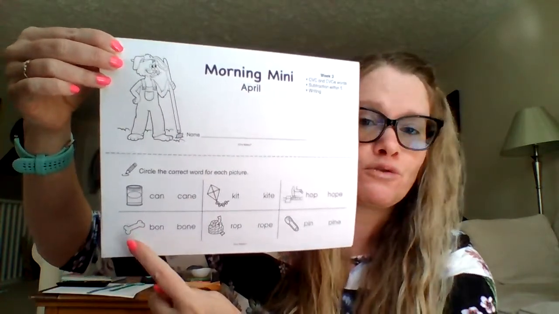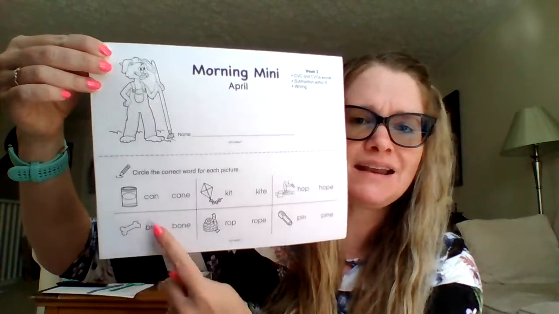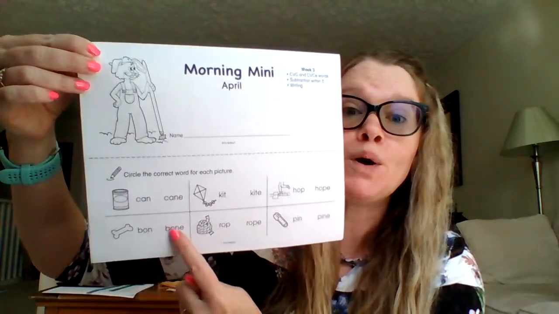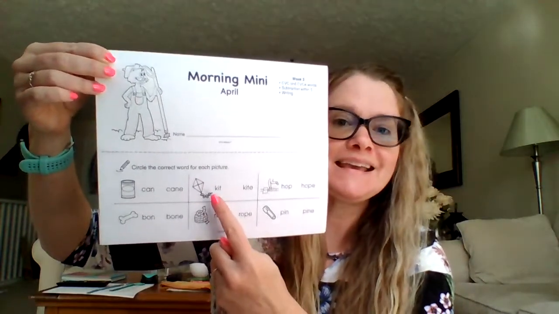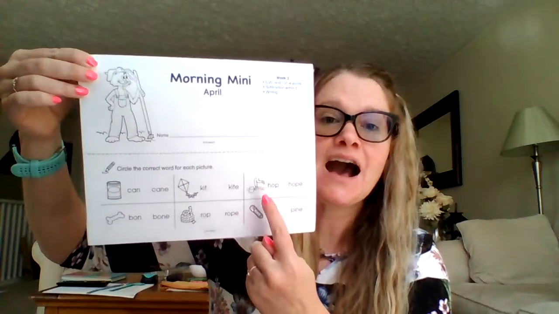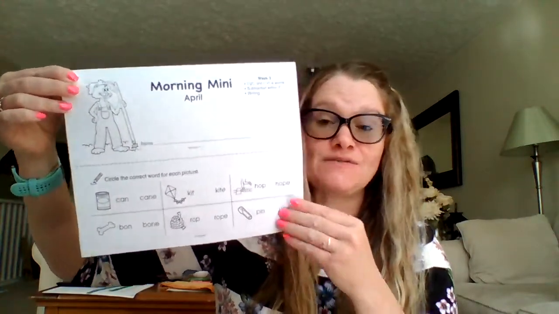Now this is a bone, right? This is bon. Bon, that doesn't sound right. Bone, there it is. Is it a rop or a rope? Kit or kite? Hop or hope? Pin or pine? So you have to circle what you think, okay?